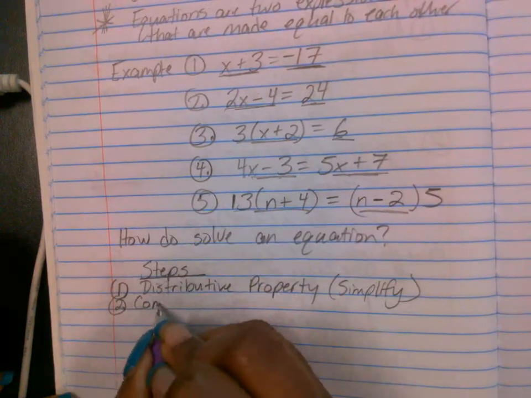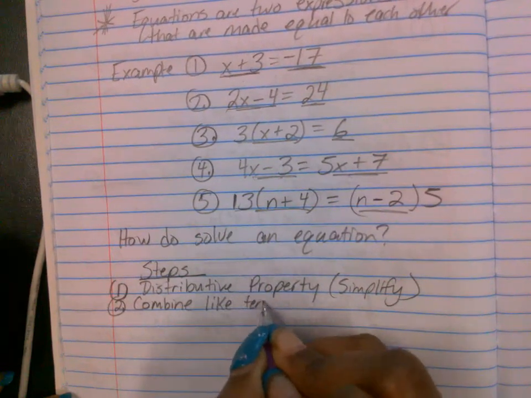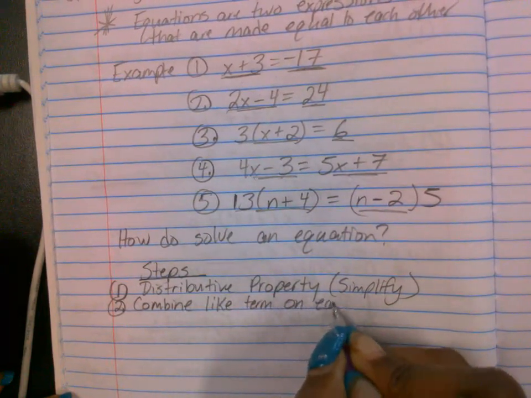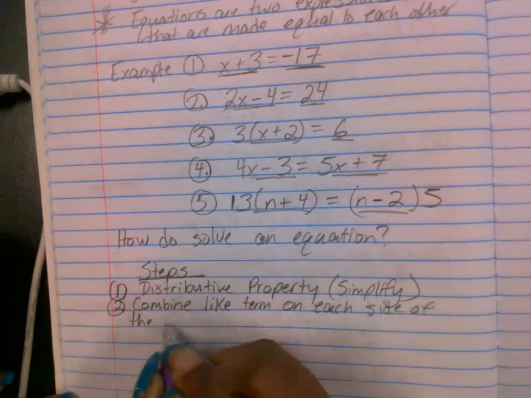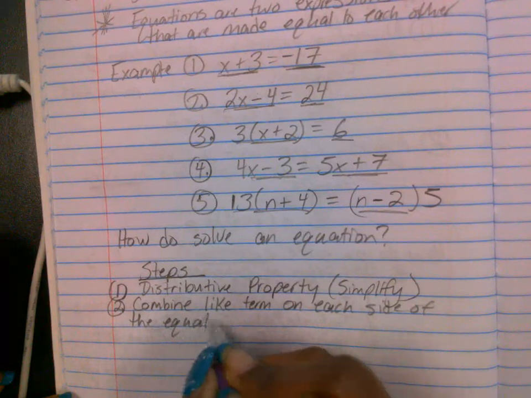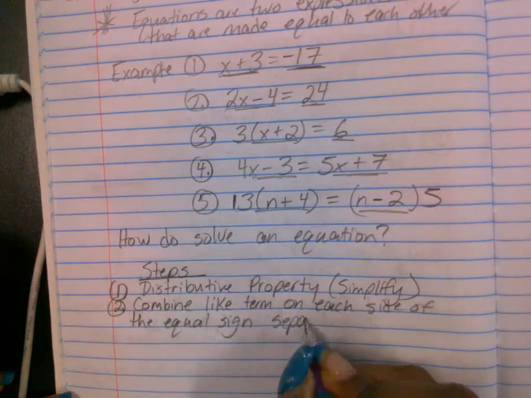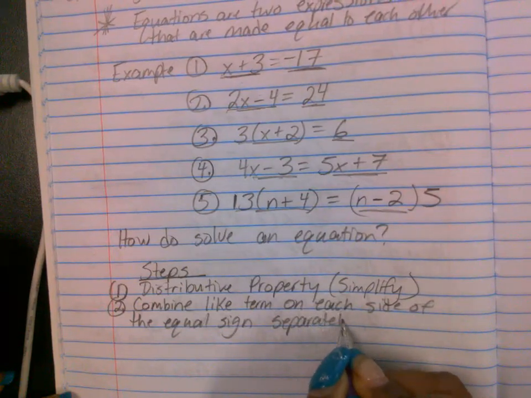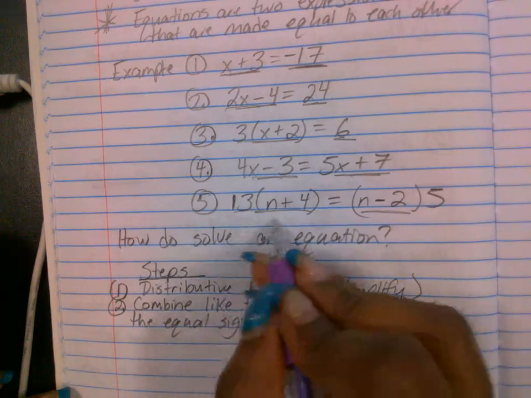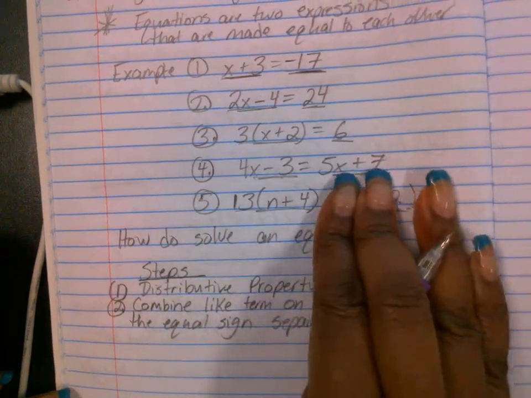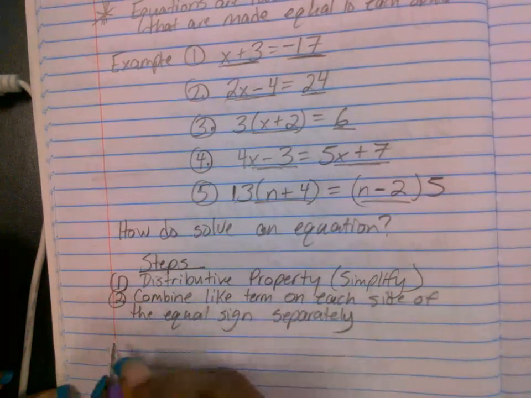So combine like terms on each side of the equal sign separately. Look at this side of the equal sign and see if you can combine anything over here. Then look at the other side and see if you can combine anything over there.